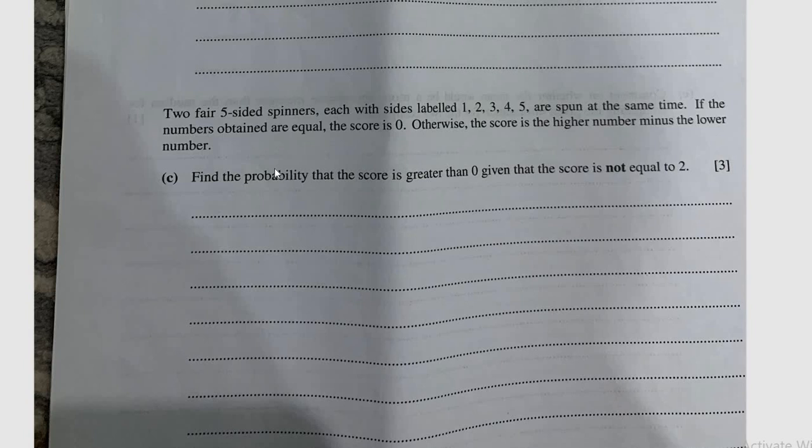Two fair 5-sided spinners, labeled 1, 2, 3, 4, 5. They are spun at the same time. If the numbers are equal, the score is 0. Otherwise the score is the higher number minus the lower number. Okay, this is 1 1, the score will be 0. 1 2, higher minus lower is 1. 1 3, higher minus lower is 2. 1 4, 4 minus 1 is 3. 1 5, 5 minus 1, that's 4.